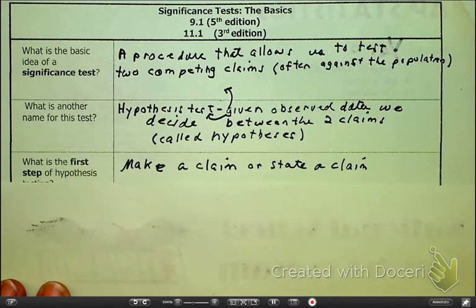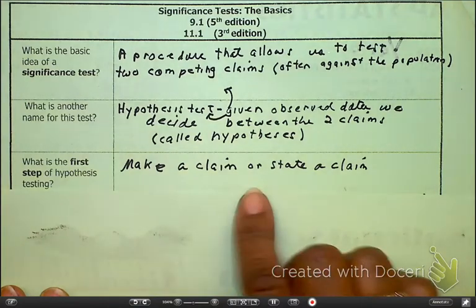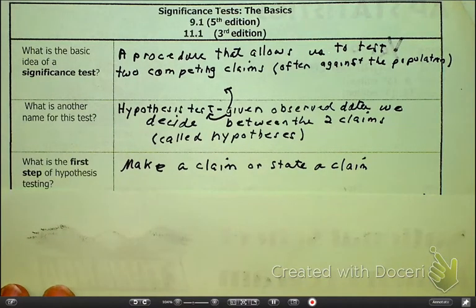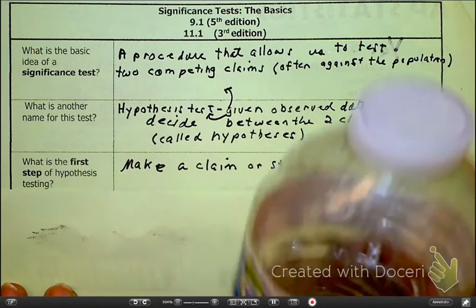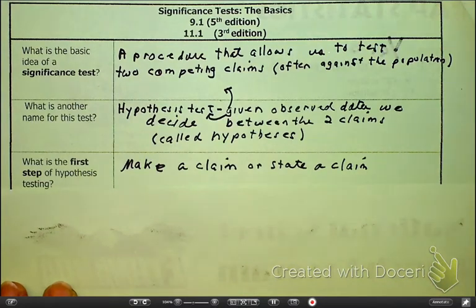The first step that we have to take is to make a claim or a statement. Now, my claim is I'm being cheated. I don't believe you guys. You say it's 16.9 fluid ounces. Bottles are feeling a little light for me. It's not true, they're fine, but let's say that that's my claim.